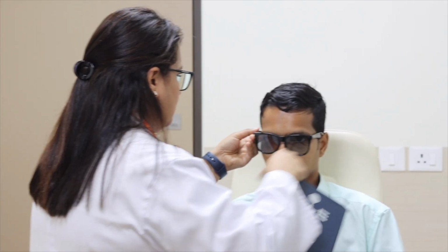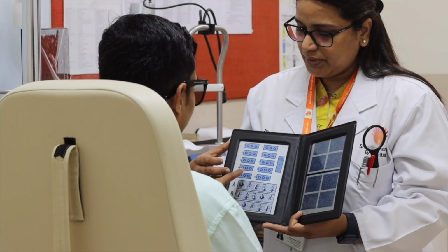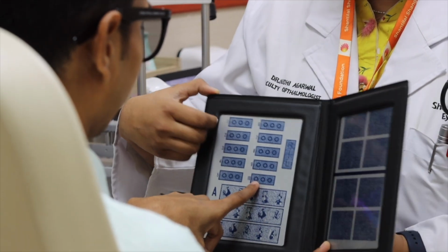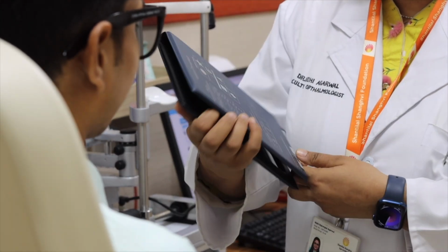Next comes evaluation of stereopsis, which can be done with Randot stereo test using Polaroid glasses. Now here the patient identifies 3D circle in each line and the value of stereopsis against the given line is mentioned at the back of the book.